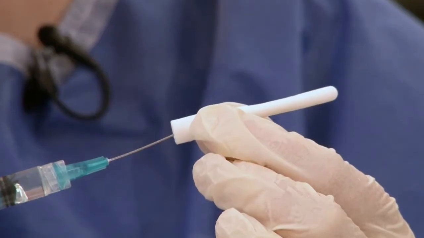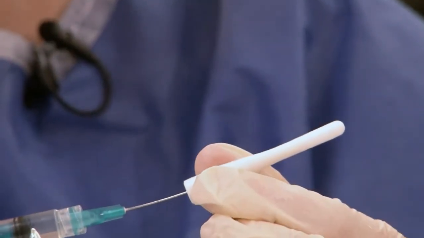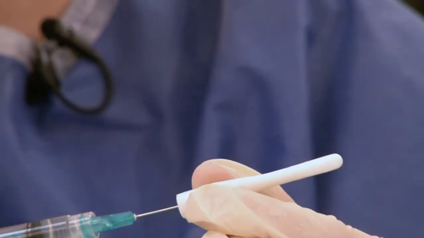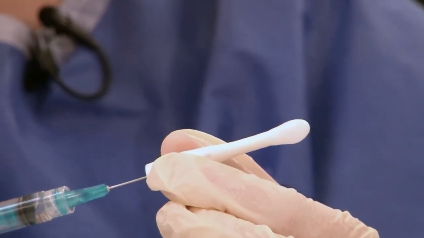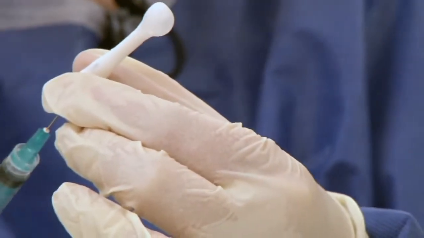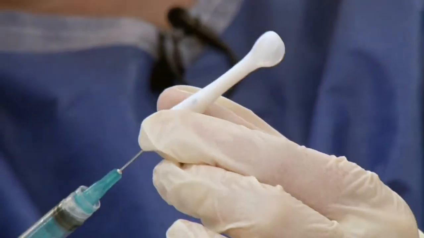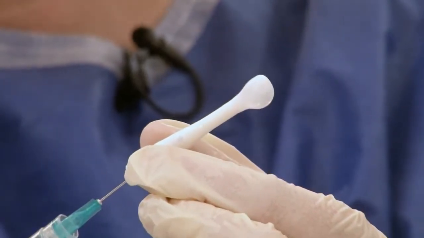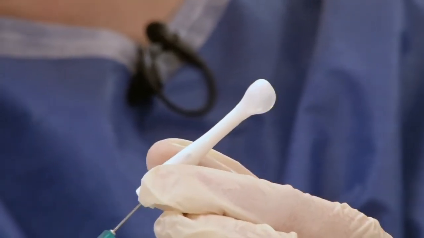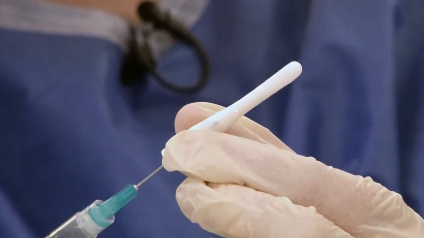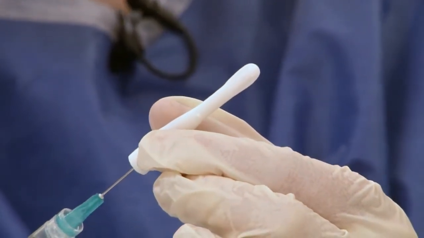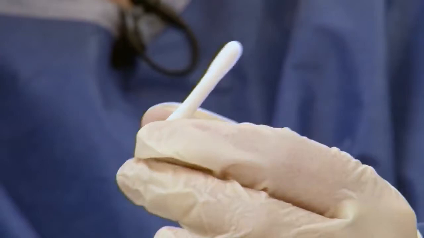Gently push it inside and then insert the water to make sure that the bulb inflates appropriately and does not leak. Then I'll remove it, much like a Foley catheter. Actually, a Foley catheter can be used to perform this if you don't have a Word catheter, but a Word catheter is what's recommended.